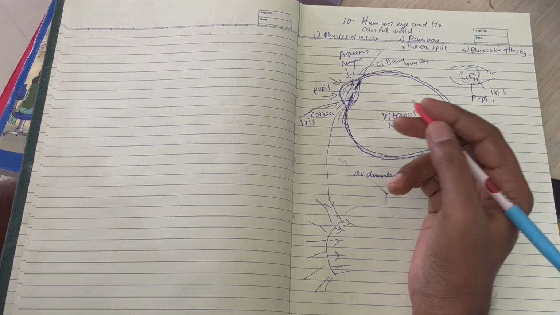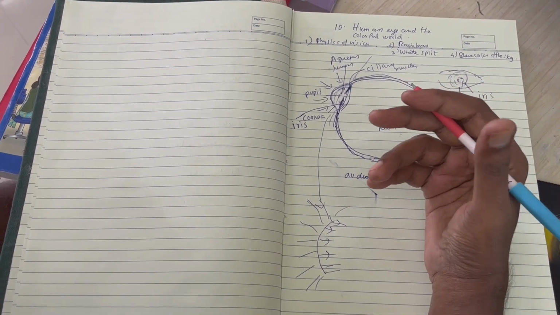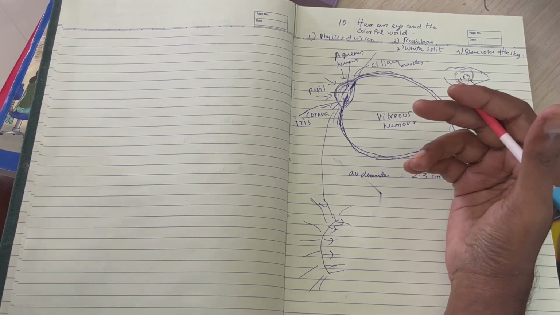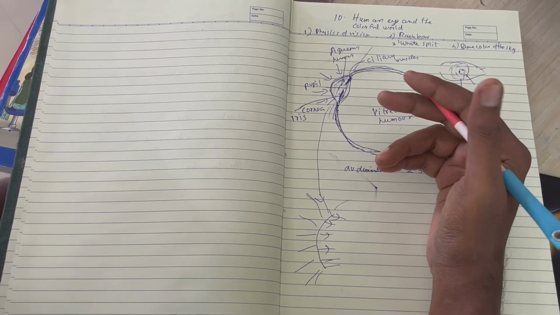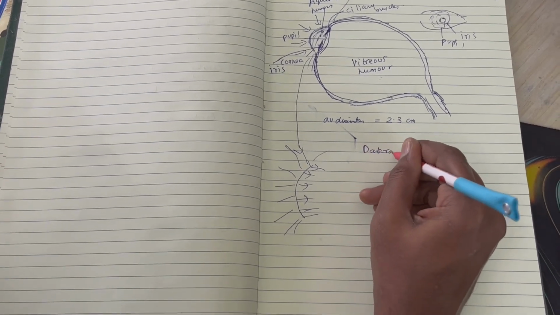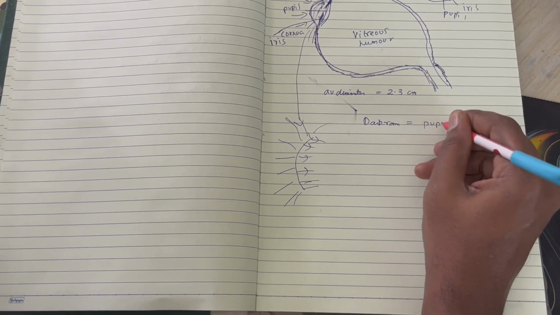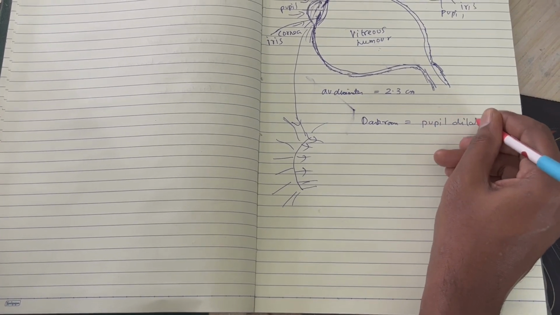If you are asked what the function of the pupil is, the pupil regulates and controls the amount of light entering the eye. If you are in a dark room, the pupil will dilate to let in more light.